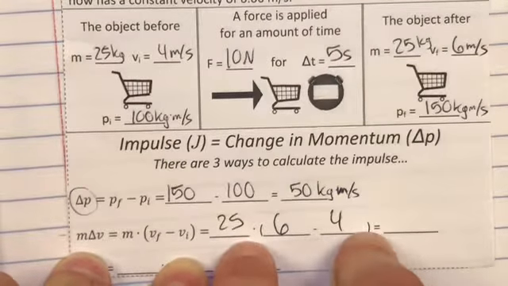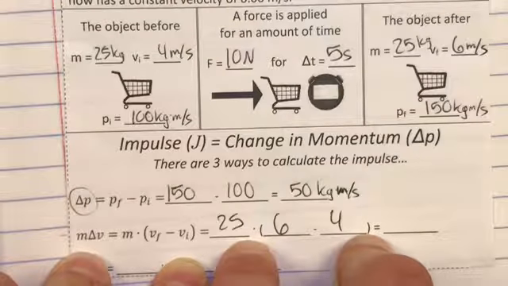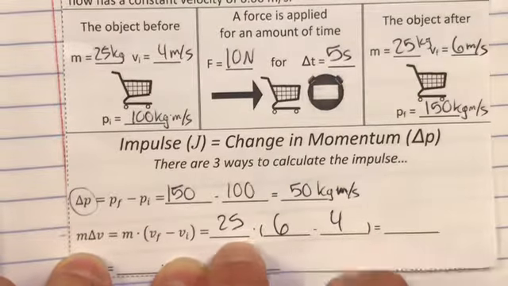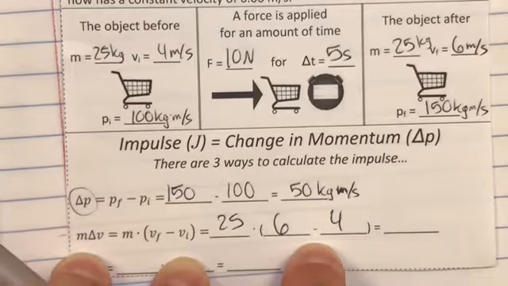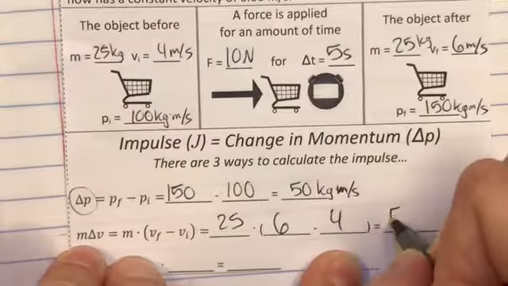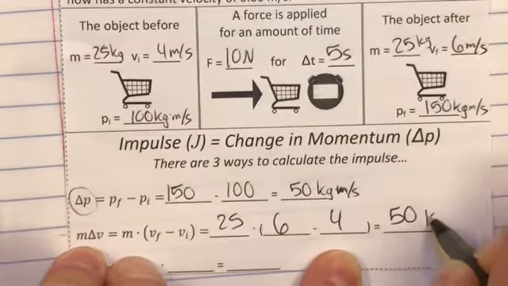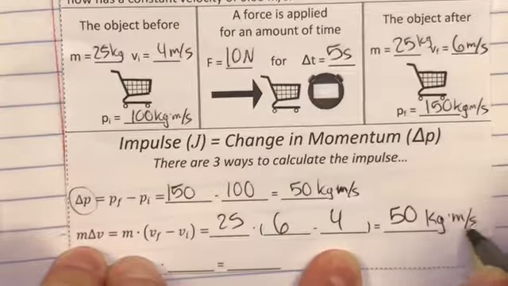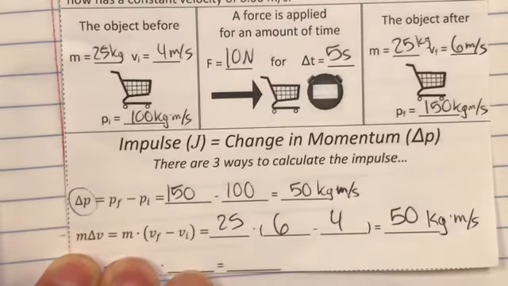So we have order of operations. These are in parentheses. What's 6 minus 4? 2. What's 25 times 2? 50. Kilograms times meters per second, because we did mass times velocity.